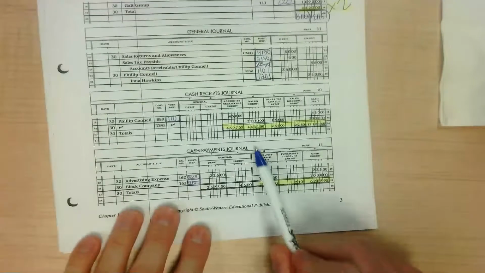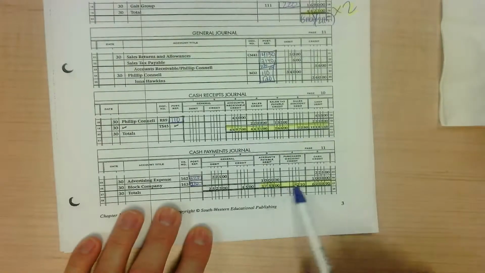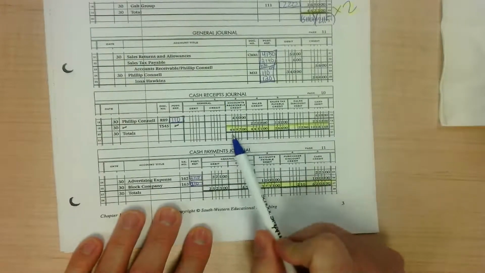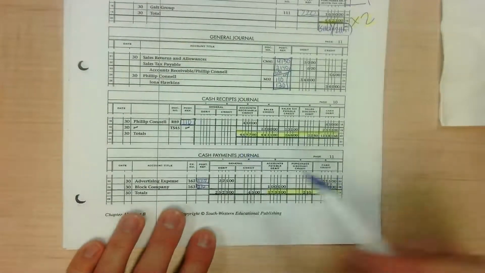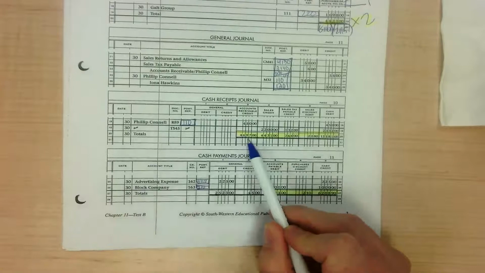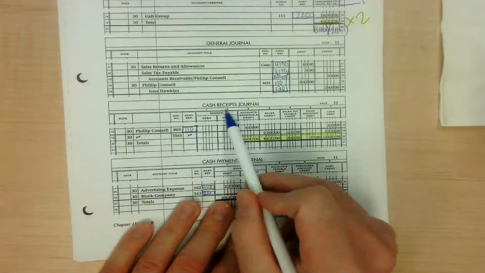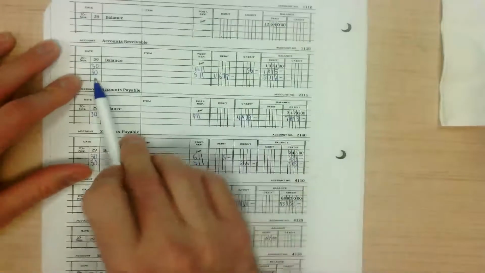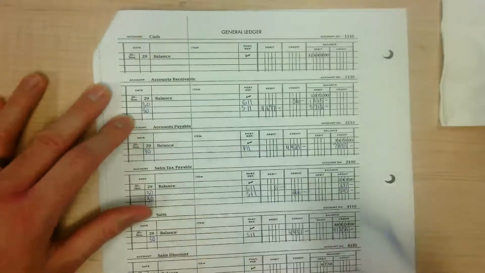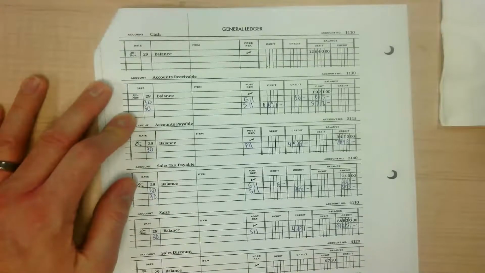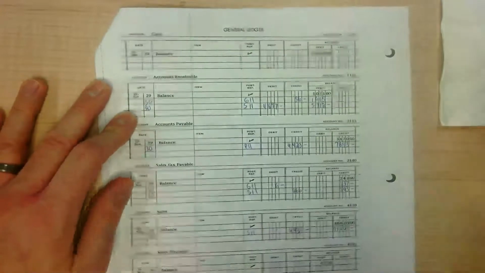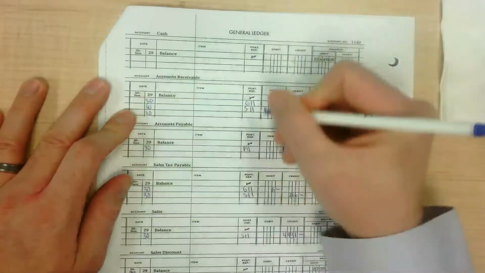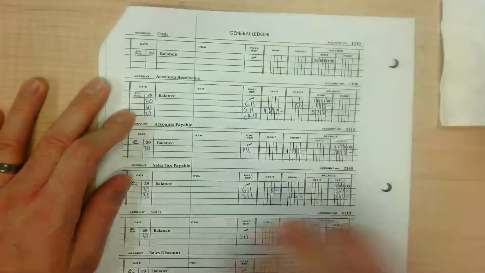So, last things we got to do. Post these 5, post these 3 from the cash receipt and the cash payment. We'll do the ACREC credit first. 4697 as an account receivable credit from the CR10. So 4697 CR10. ACREC. So on the 30th, from the CR10, 4697 credit.